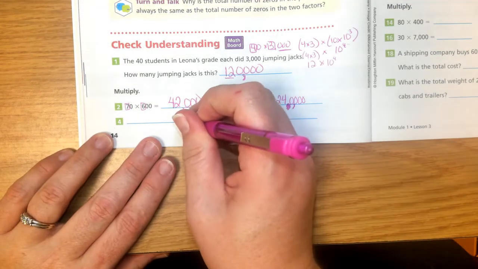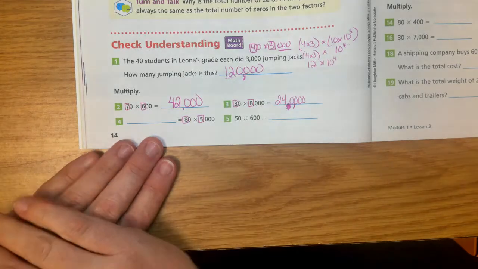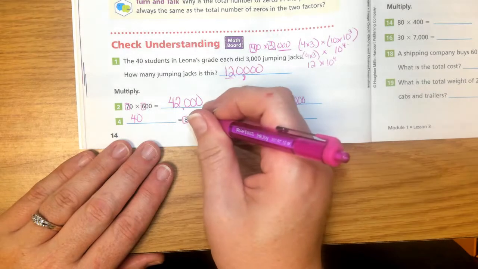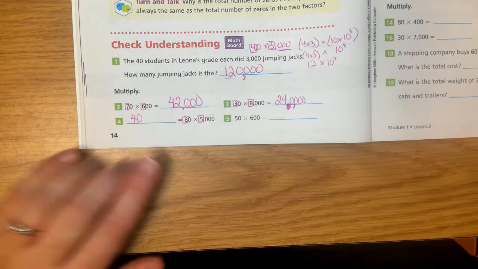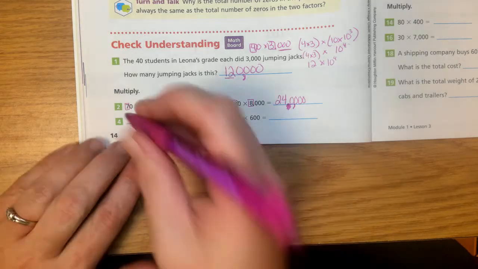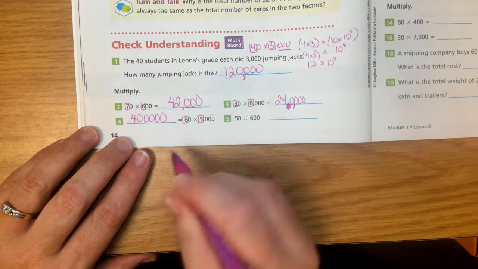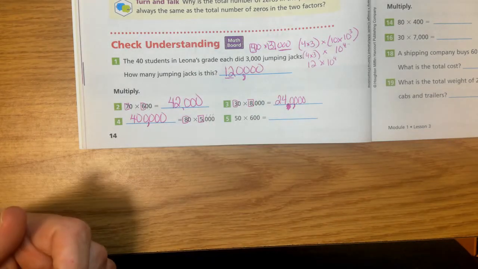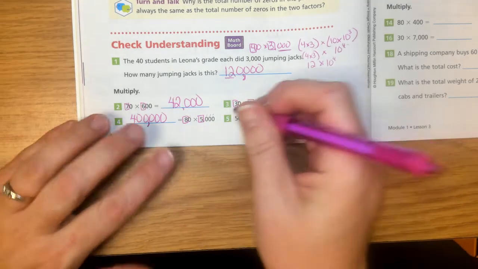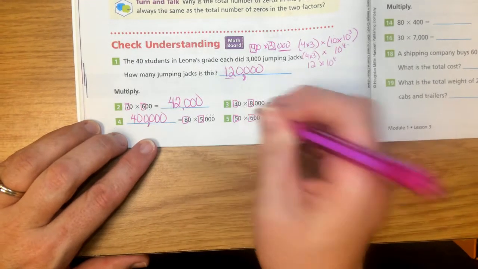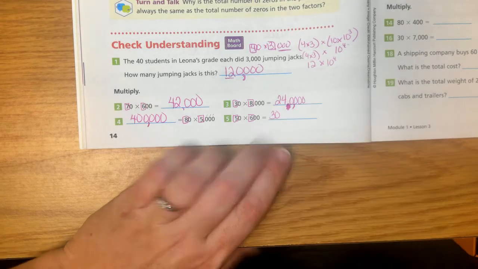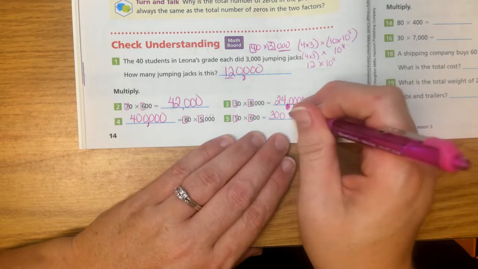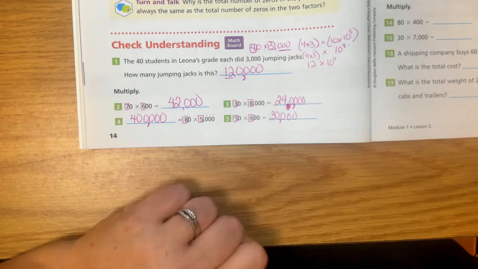Number 4. 8 times 5. 8 times 5 is 40. And then I need 1, 2, 3, 4 more zeros. Don't count this one as one of your zeros. 4 on top of it. Okay? And then I count over, and it's 40,000. 5 times 6 is 30. Again, don't count this zero. I need 1, 2, 3 more zeros. So my answer is 30,000.